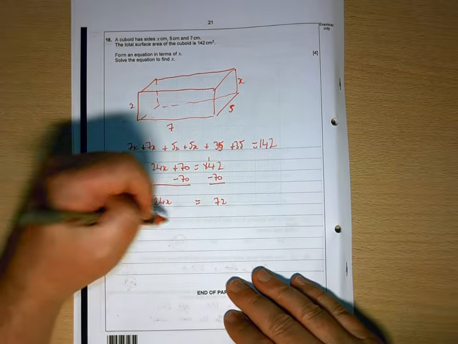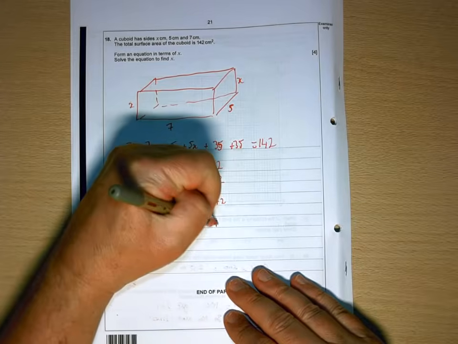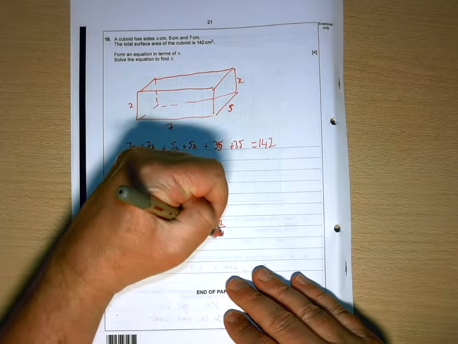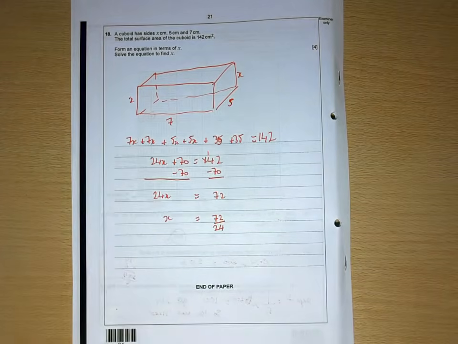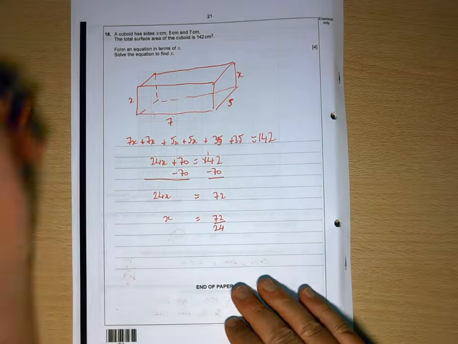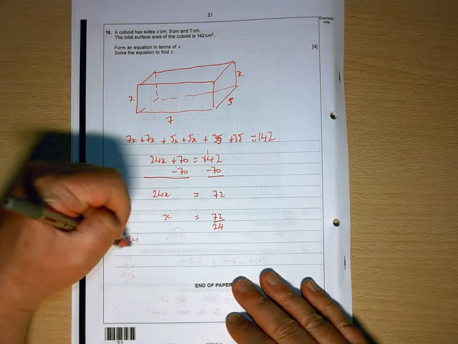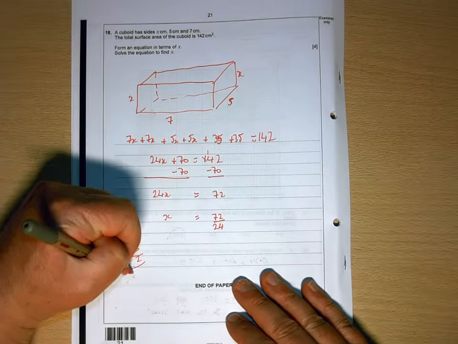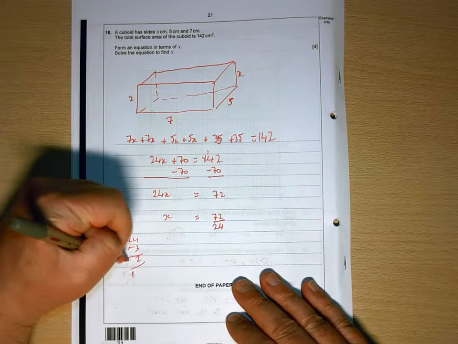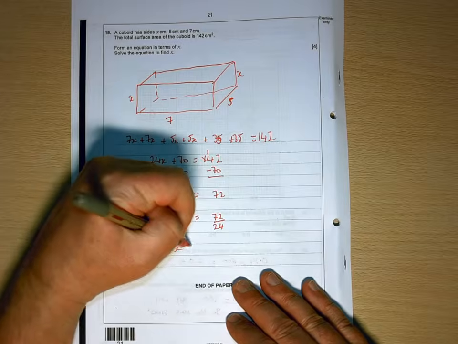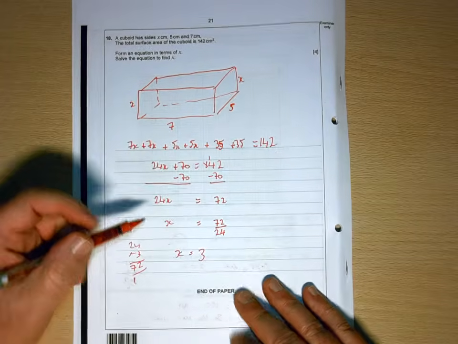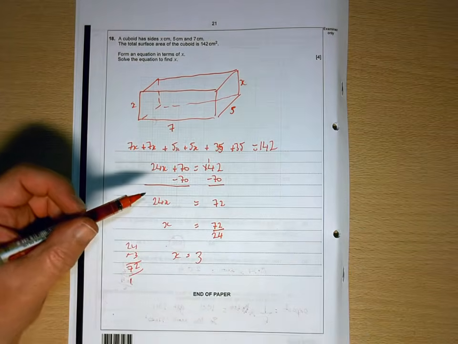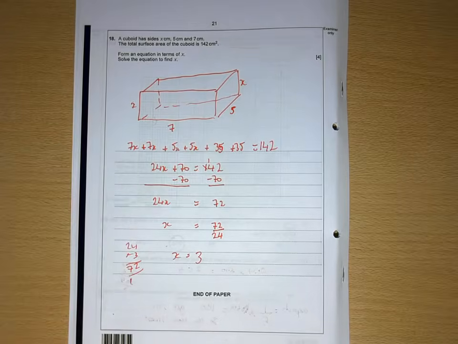Divide by 24, which is 3. 24 times 3 is 72. So x equals 3. Check whether that's all they want you to do, is find x. It is. Job done. So I can stop this recording now, and then I'll go back and try and get my head around that mean, mode, and median question.